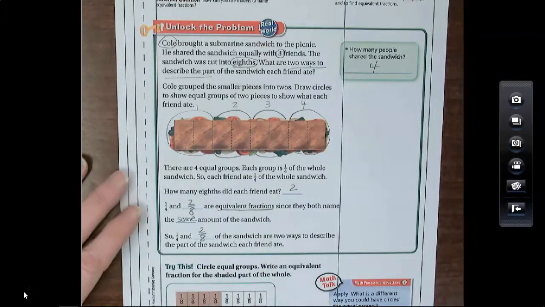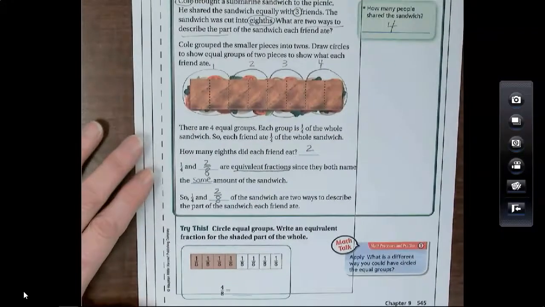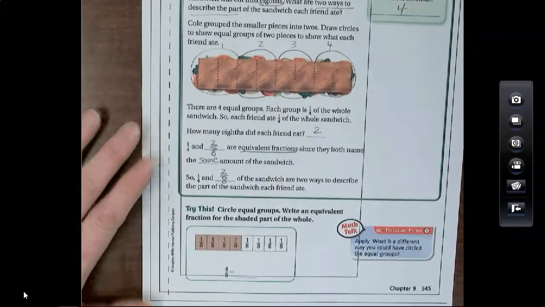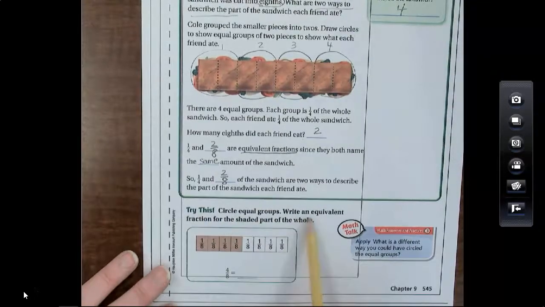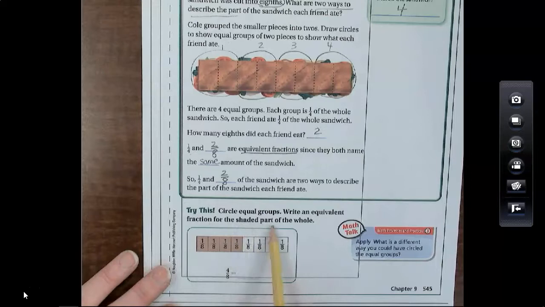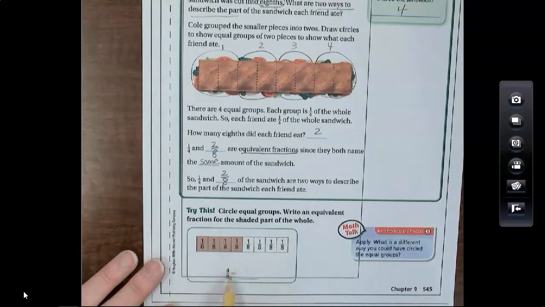All right, let's try one more thing on this page before we go to the next page. It says, try this. Circle equal groups. Write an equivalent fraction for the shaded part of the whole. So here's the whole thing. There's 8 pieces. And we have 1, 2, 3, 4 of those eighths shaded. So that's where they got the 4/8. See that? That's 4/8 shaded.